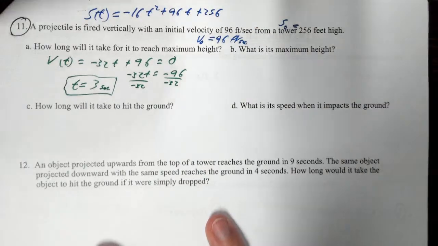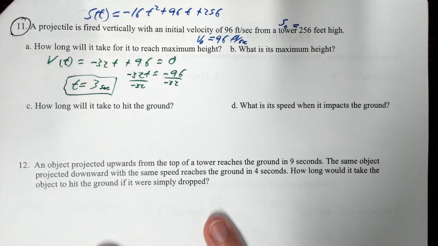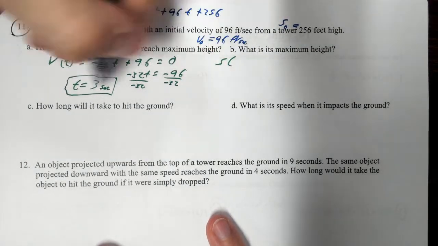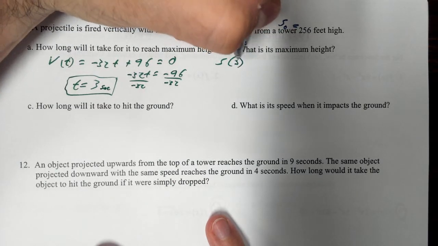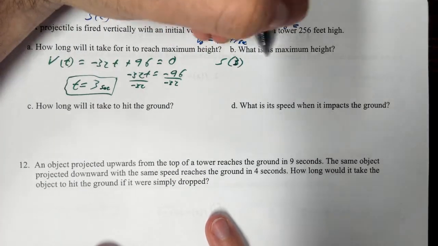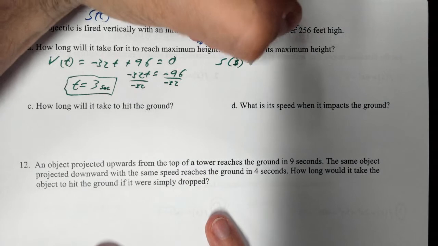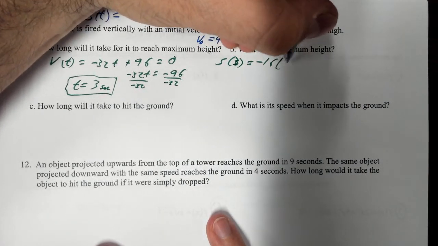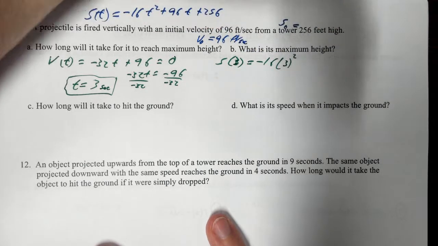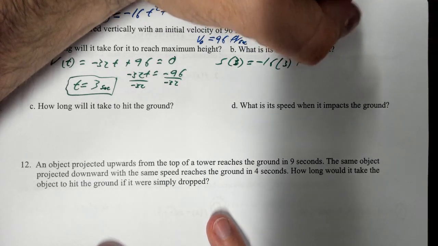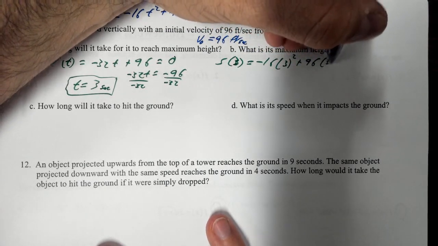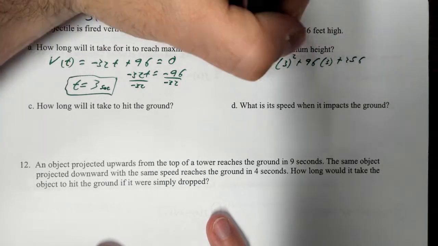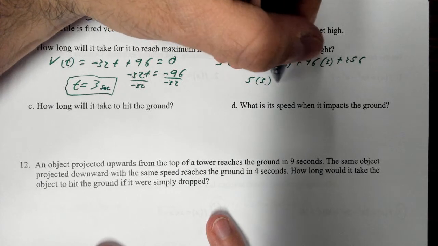Then what is that maximum height? Now we take that 3 seconds and plug it into the position. We want the position at 3 seconds, because at 3 seconds, it's at its maximum height. So S of 3 is negative 16 times 3 squared plus 96 times 3 plus 256.